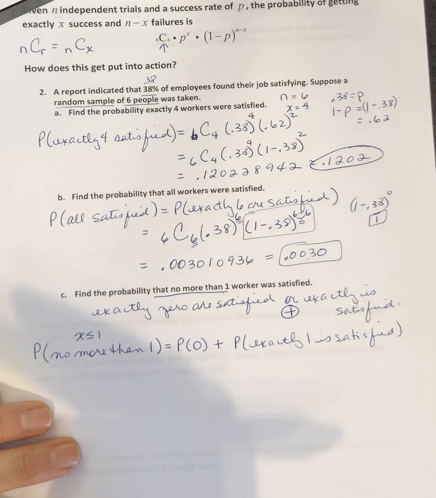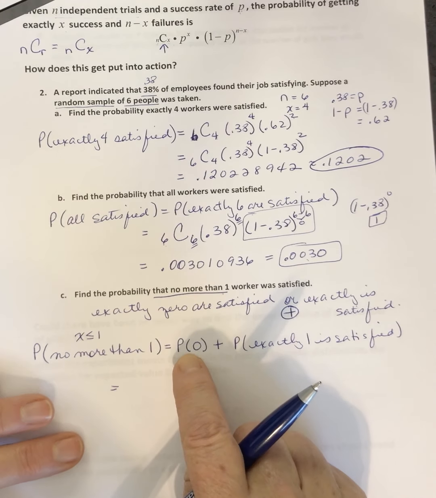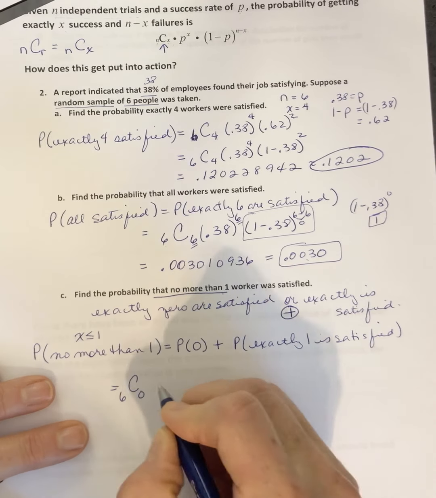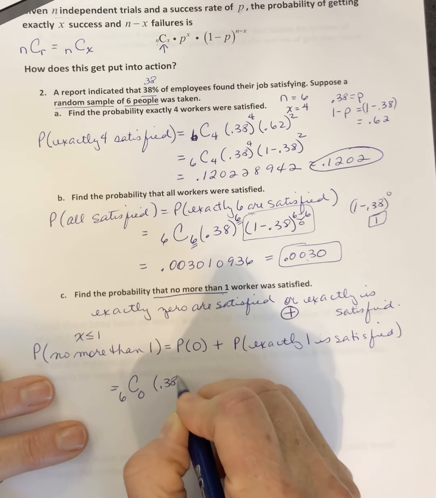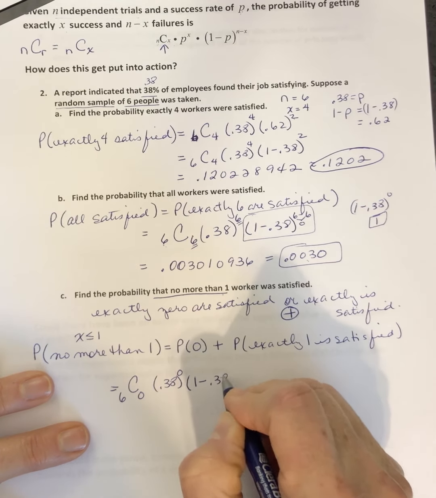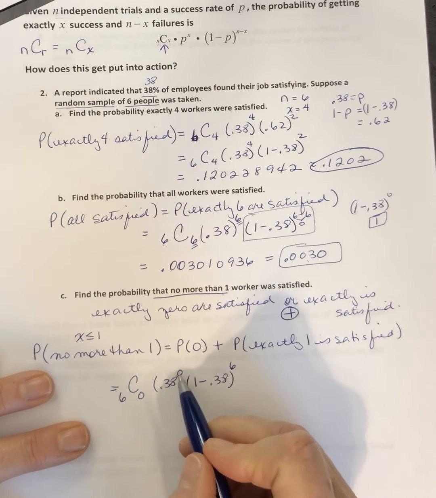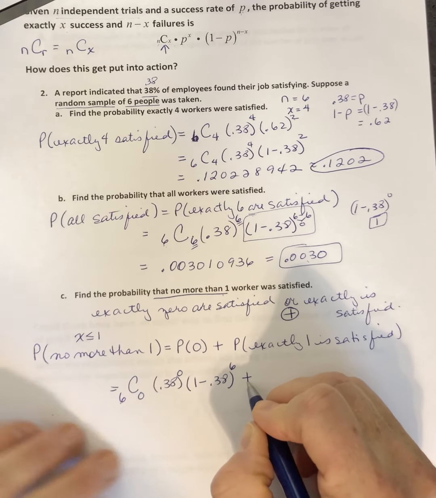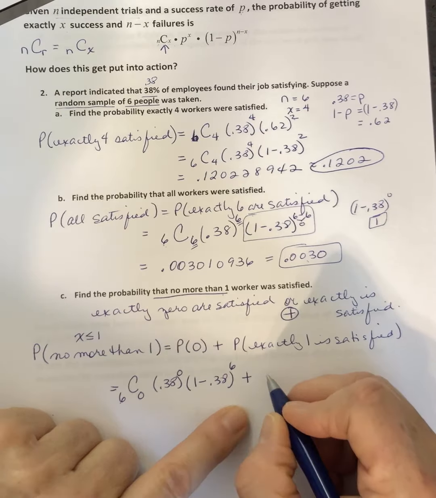Okay, so I'm going to have 2 combinations. The first one is that none of them are satisfied, so I have 6 people. I'm choosing that none are satisfied times 0.38 raised to the 0, 1 minus 0.38 raised to the 6th. Remember, 0 plus 6 has to equal 6.